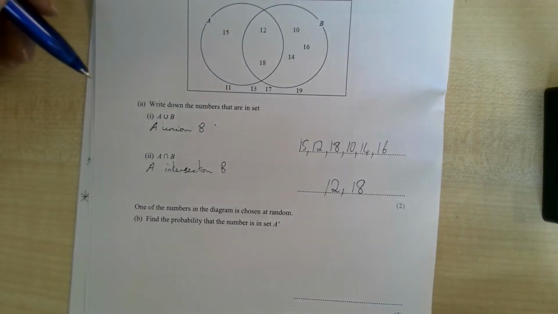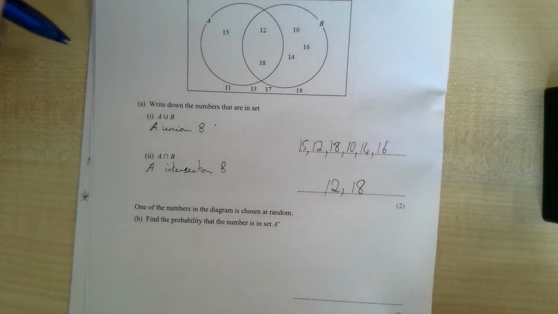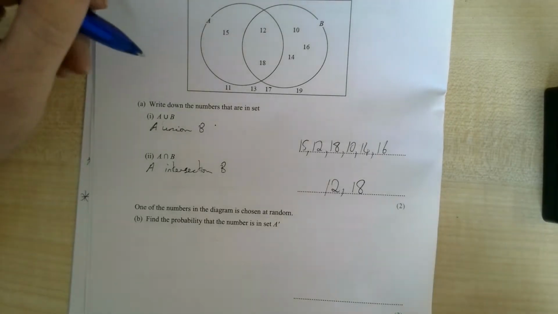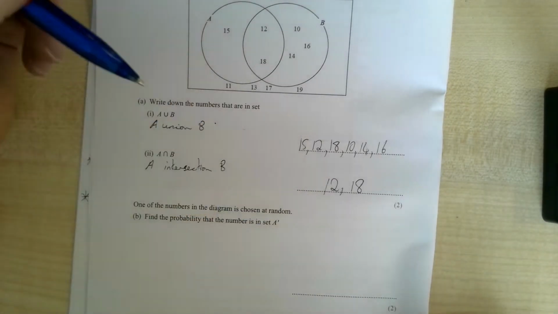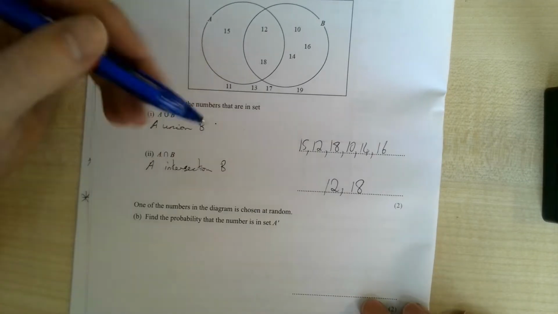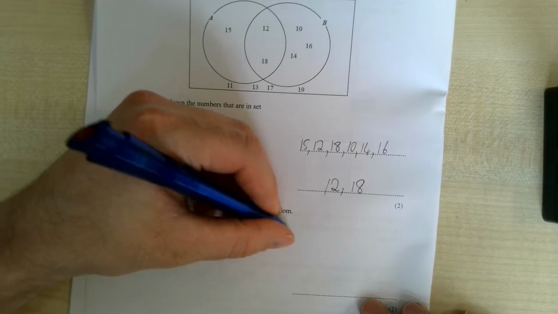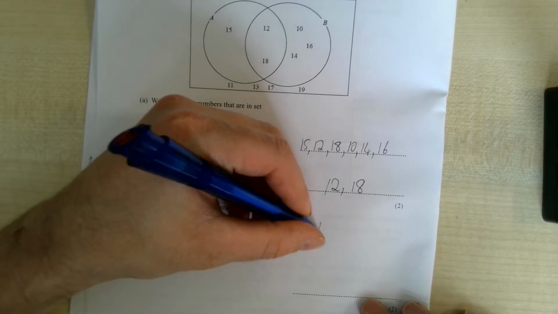One of the 9 numbers in the diagram is chosen at random. Find the probability that the numbers in the set, it's the complement of A. So it's everything other than A. Think of it that way. Everything except A.